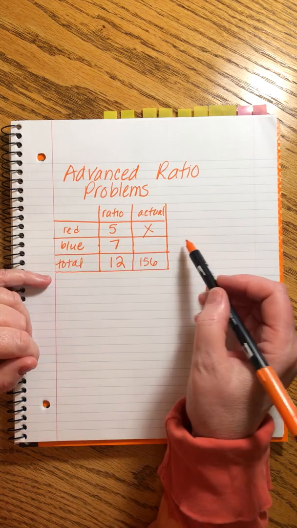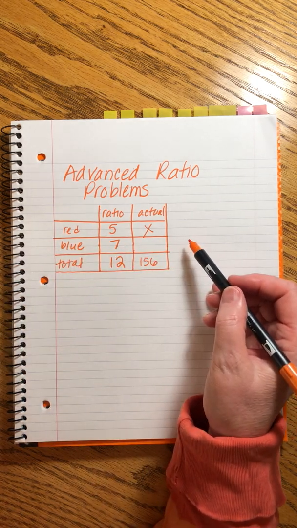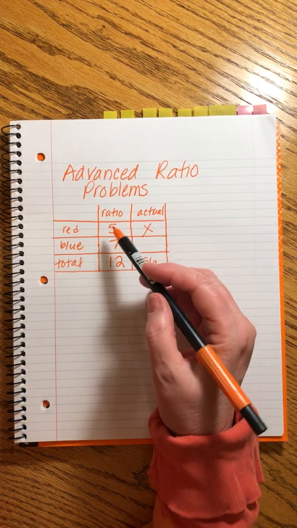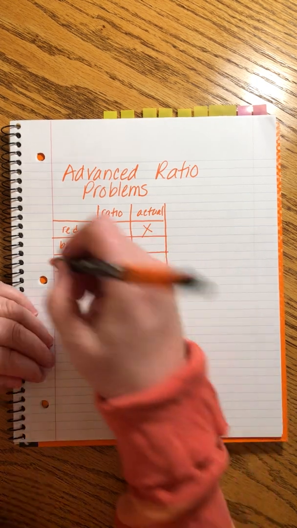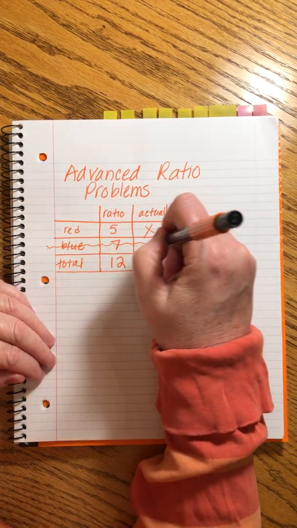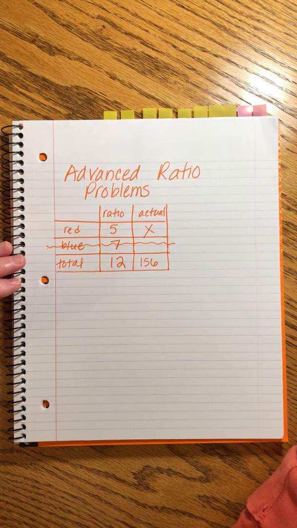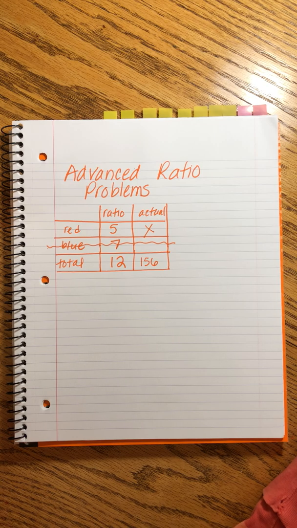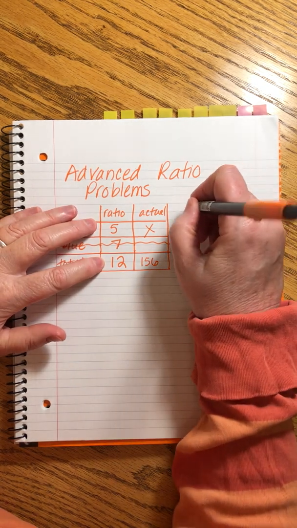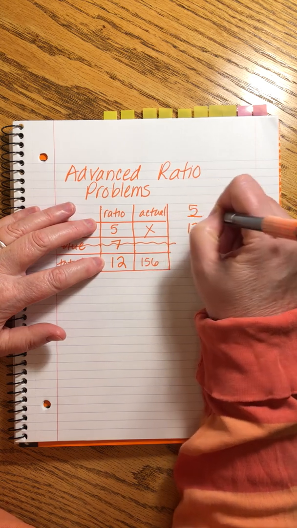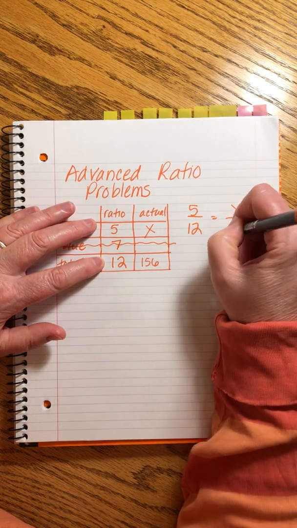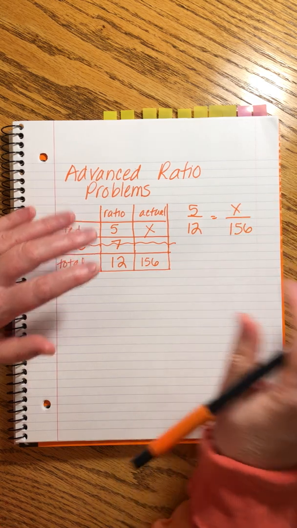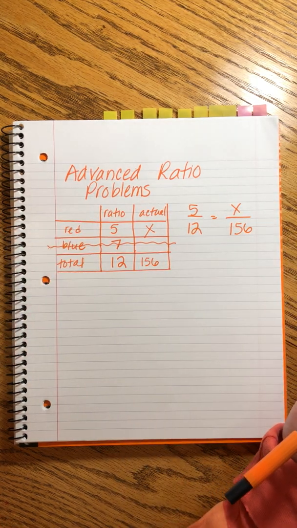Now this middle row, the information about the blues, that was helpful in order to develop this total number, but now we don't need it anymore. So I just lightly squiggle it out. I can still see it if I need to, but now it makes it easier for my eye to see, okay, there are the numbers that I want to pull for my fractions. So I'm going to do 5 over 12 equals x over 156. Solving the proportion works exactly the same as it has in the past.